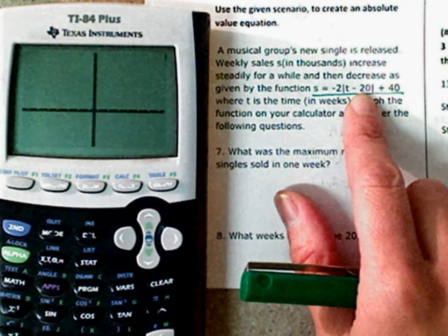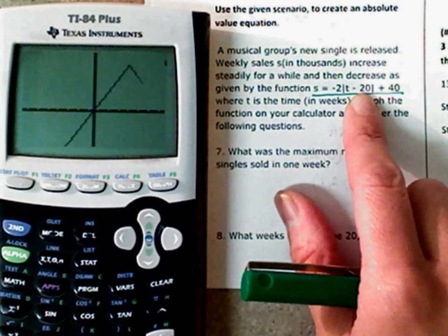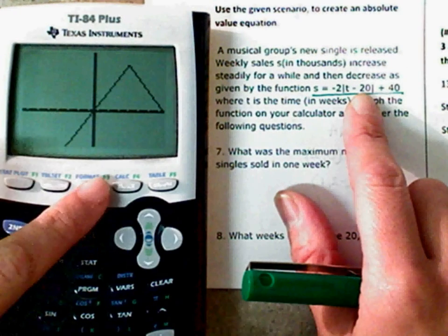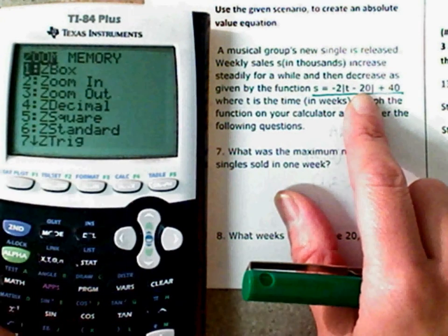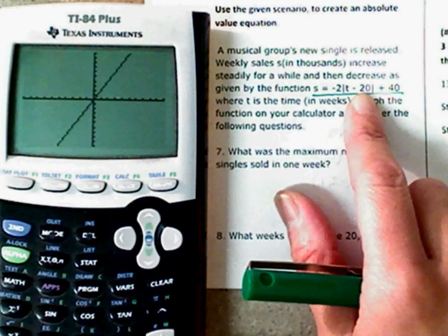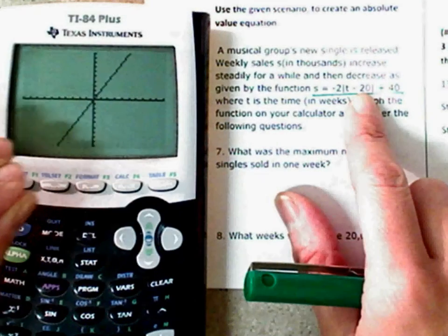Oop. I am going to have to change my window. I'm going to hit zoom standards. Okay, as you can see, it was way up here, so I need to move my graph, like shift my graph this way so I can see the first quadrant.